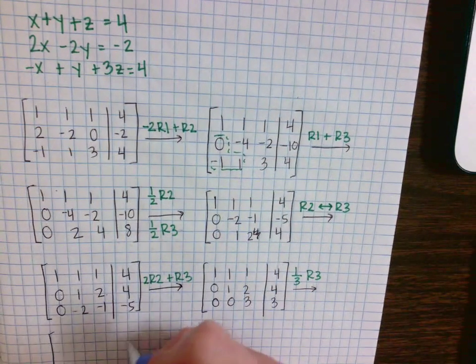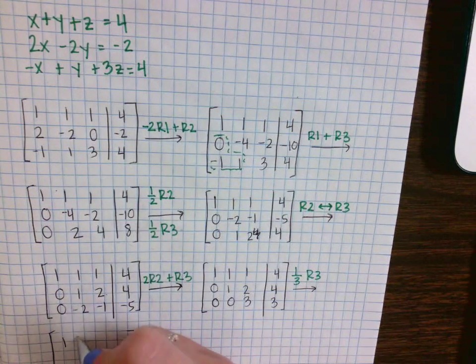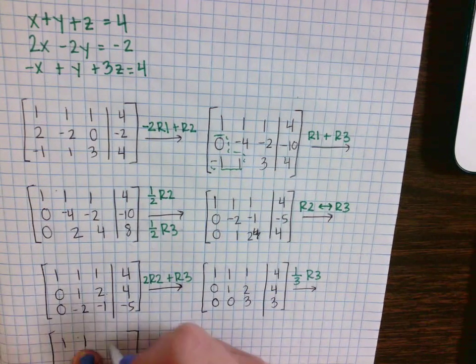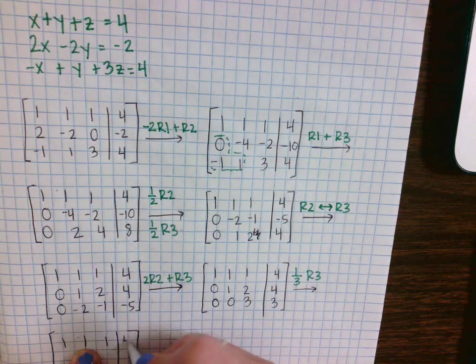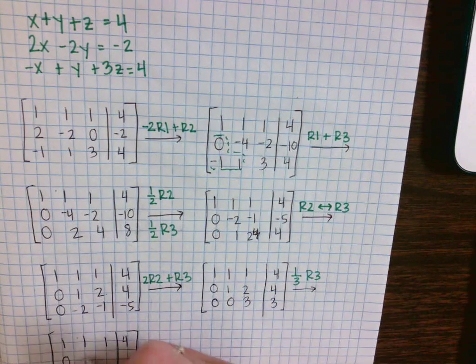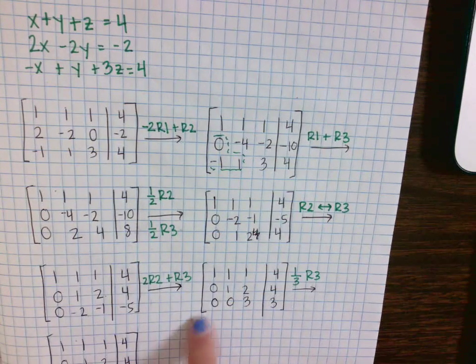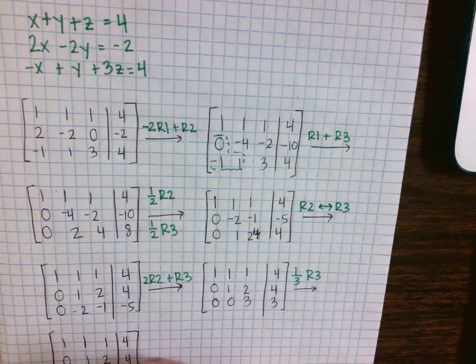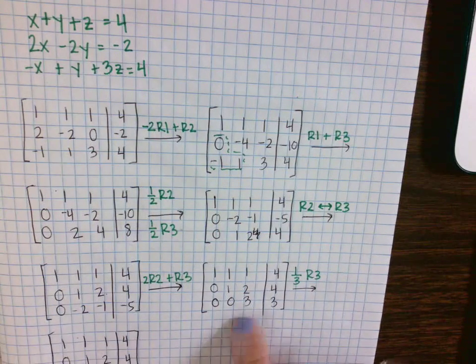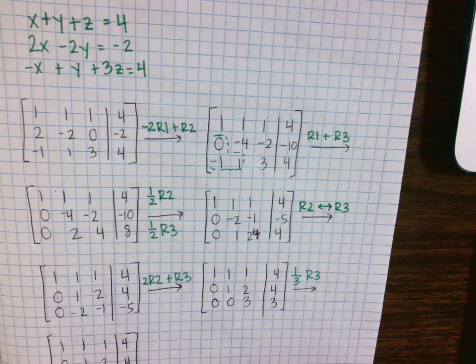This matrix C is going to have row 1 the same: 1, 1, 1, 4. Row 2 is also going to stay the same: 0, 1, 2, 4. And then row 3 is 0, 0, and 3 times 1/3 is just 1, and 3 times 1/3 is also 1.